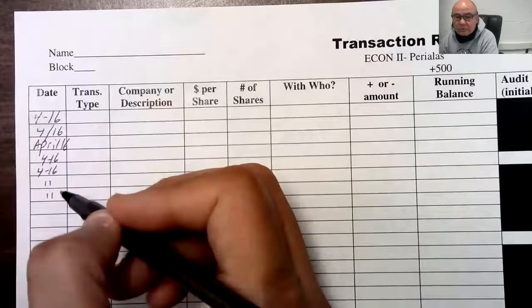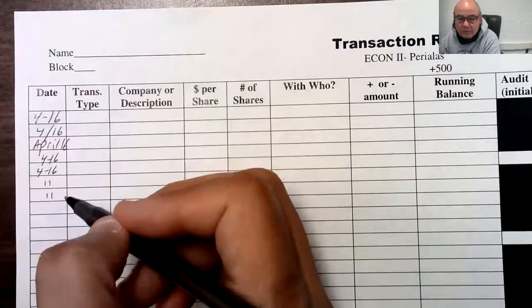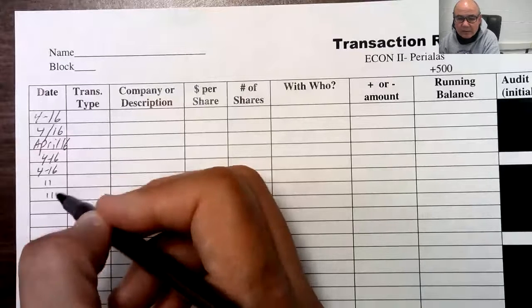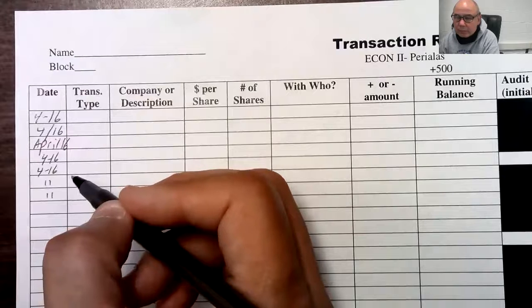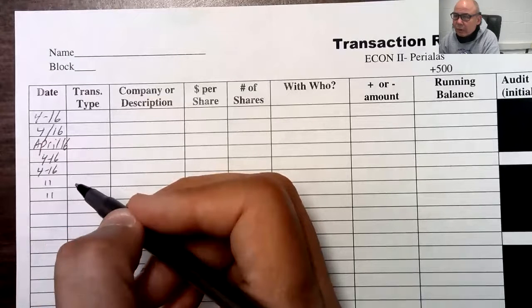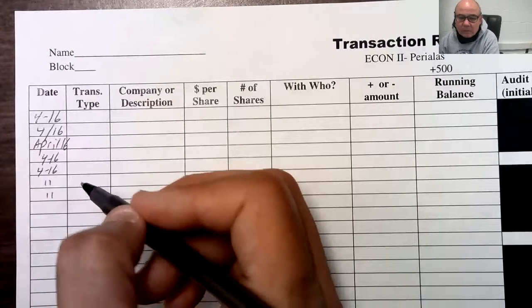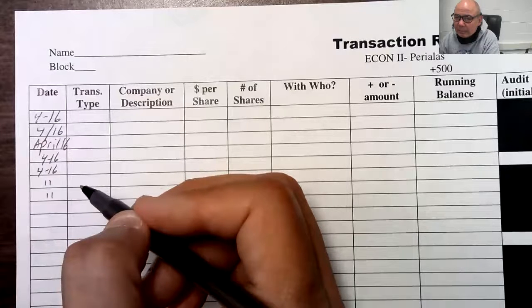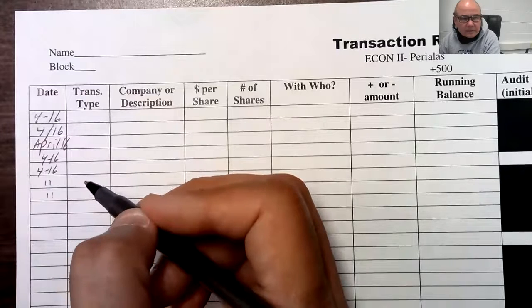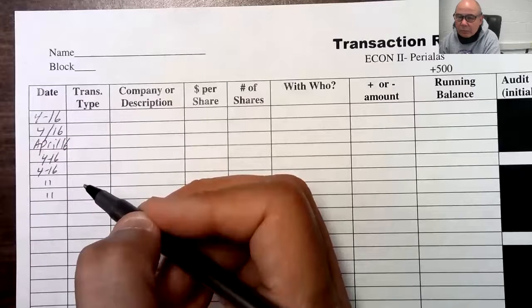Even if you have several of them on 4/16, there's a reason for that. The reason has to do with, we're going to be going back and doing these double checks, audits, we call them. I'm going to be asking people to find really quickly different transactions, because we call that the paper trail. The paper trail means that everybody in this classroom has an equal and opposite transaction somewhere in this room.